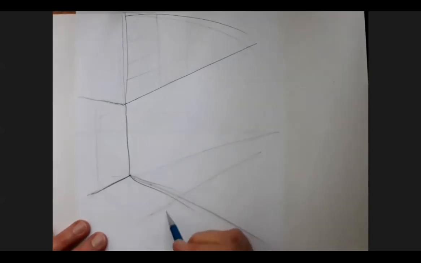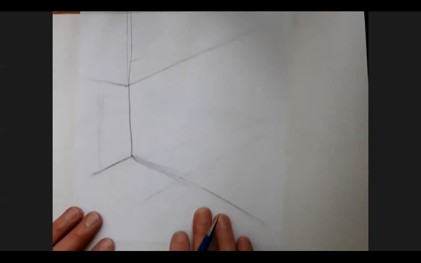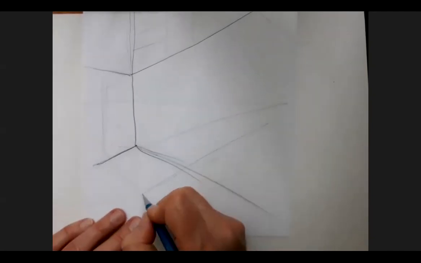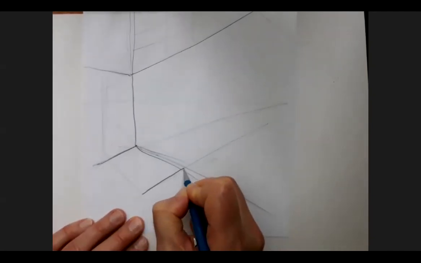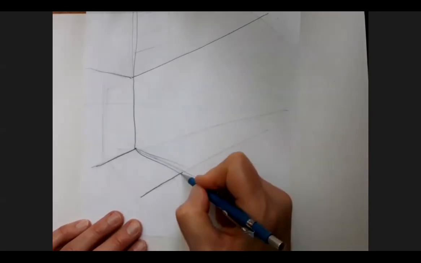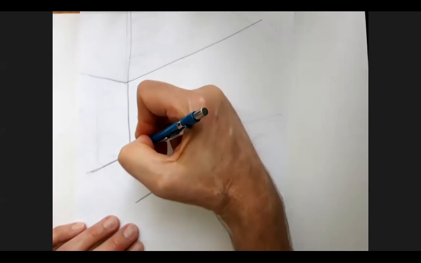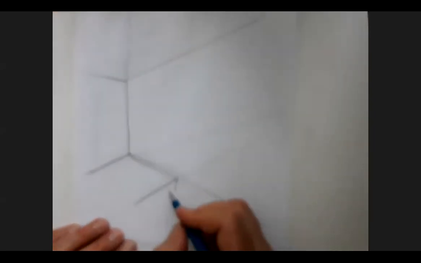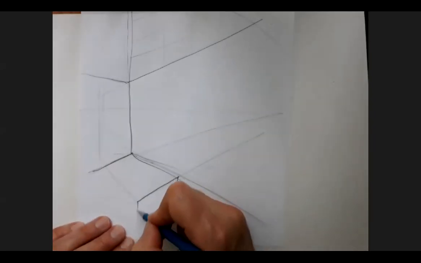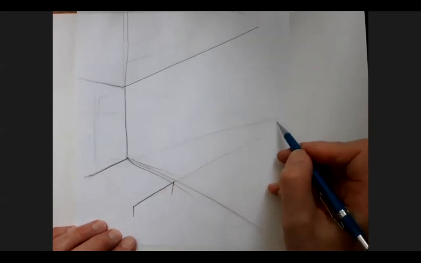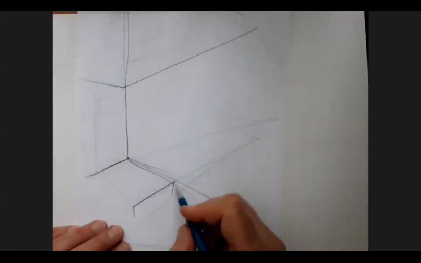But then you're going to want to start stairs going down here off the edges of your page. So you're basically just going to take this off the vanishing point right up to the wall, and then you're going to drop it down. Then you're going to come off the vanishing point right for the next step.